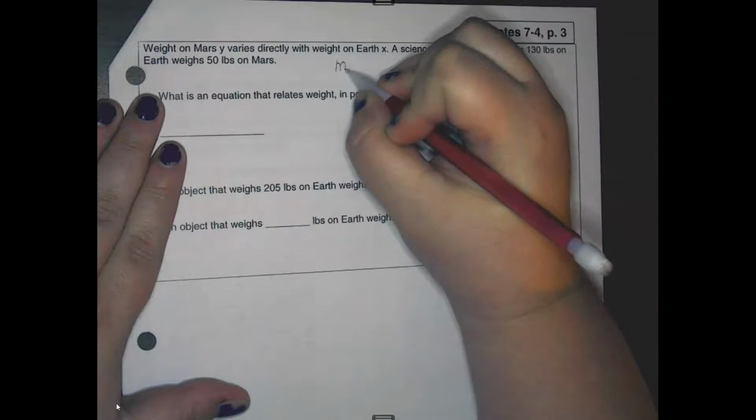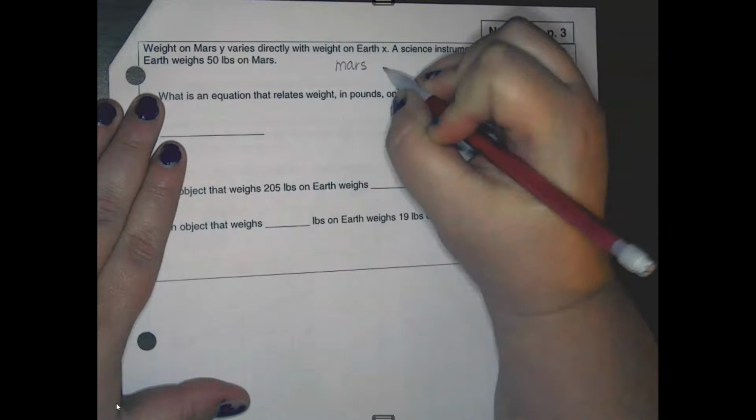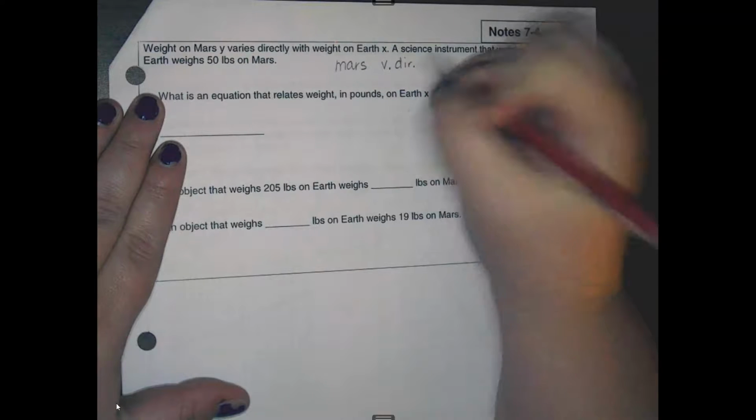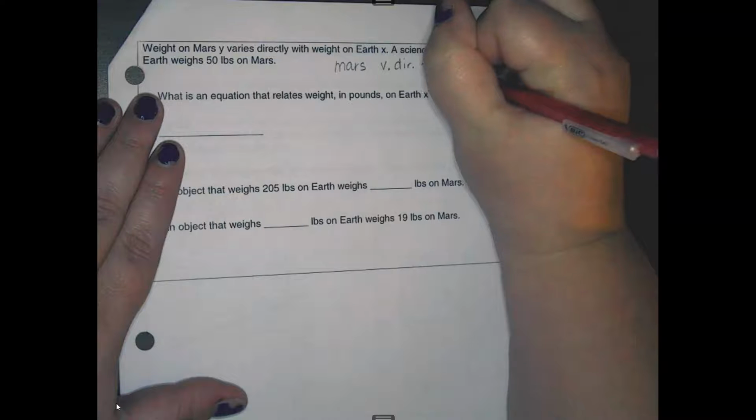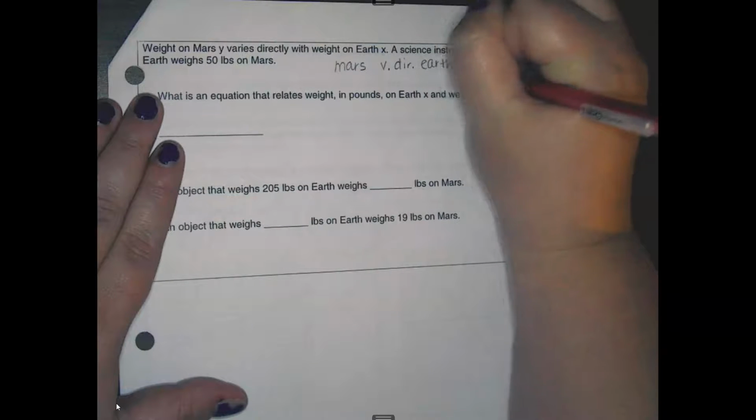All right, last question. Weight on Mars. So we have Mars varies directly. Sorry, I've resorted to abbreviating. With my weight on Earth. They gave me my y and x here in the problem.